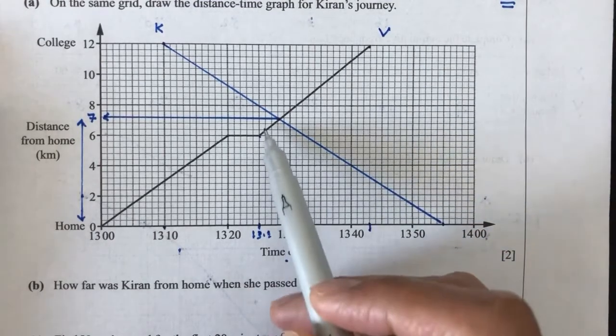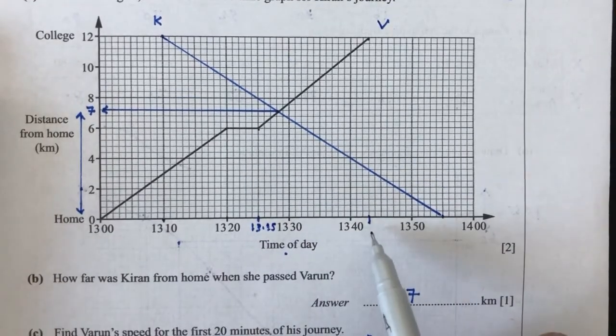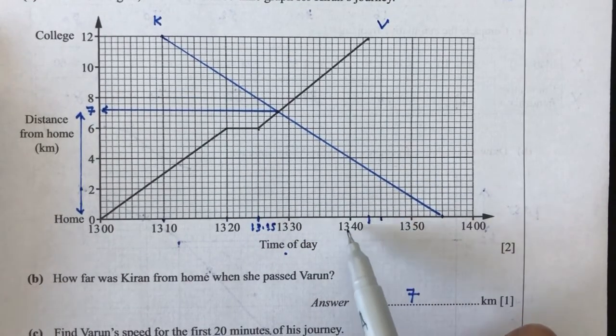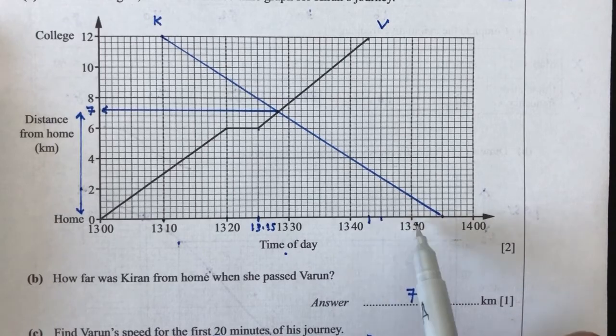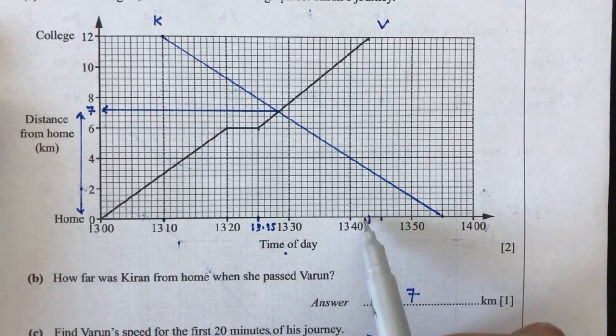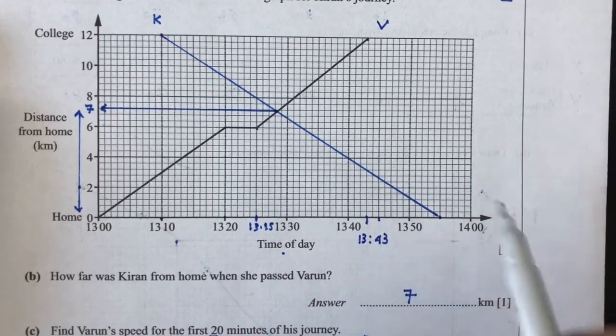Will be here, and here will be 25. So 125 to, this is 45. So what is the length of this one small square? So this 10 square is 10 minutes. 1 square is 1 minute. So 41, 42, 43. So 13, 43.